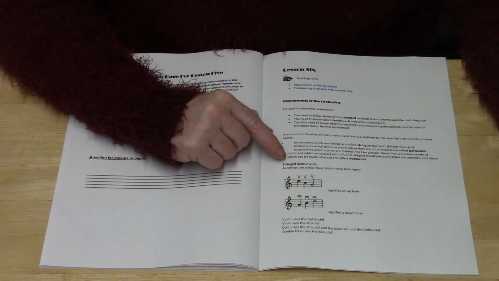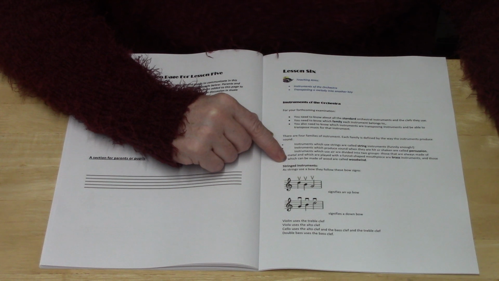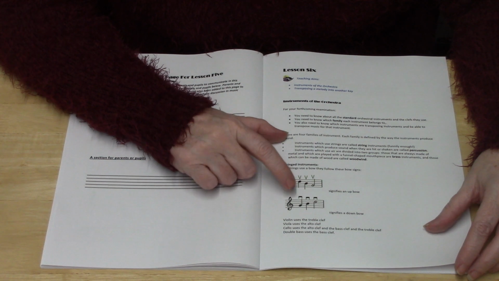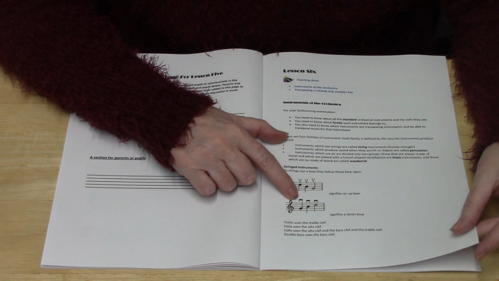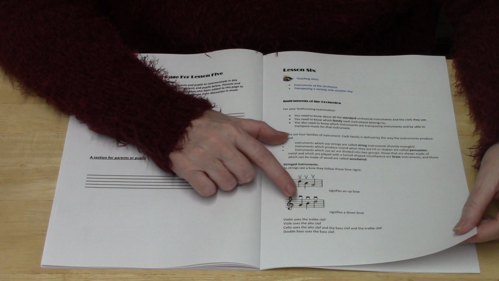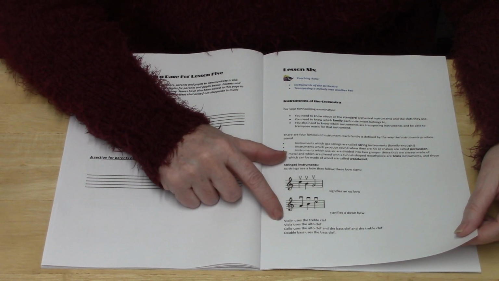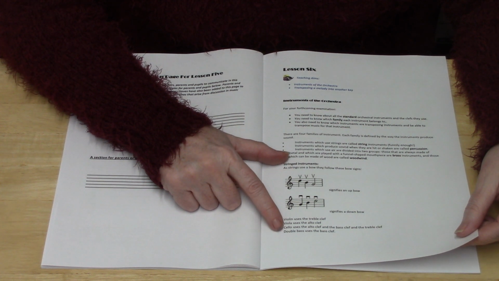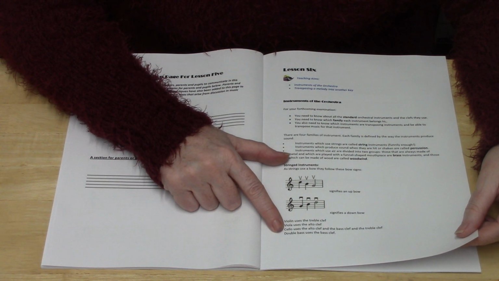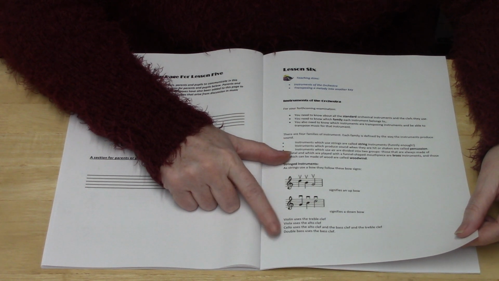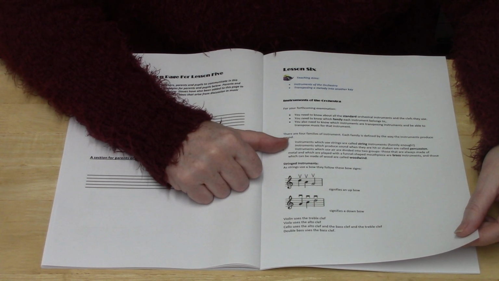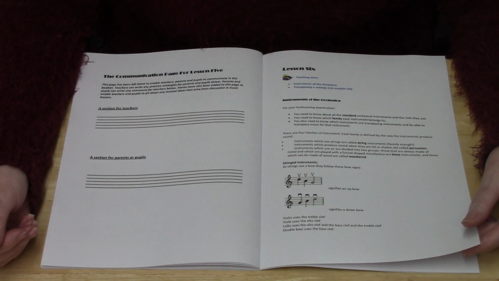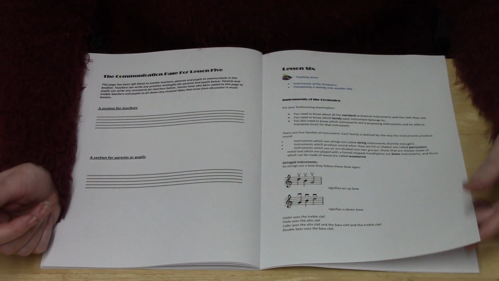So with the stringed instruments, for example, you have bow signs. So you have this little V sign, which signifies an up bow, and you have this little sign, which signifies a down bow. The violin uses the treble clef, the viola uses the alto clef, the cello uses the alto clef and the bass clef and the treble clef, and the double bass uses the bass clef. You need to know about the clefs that are used, as this may well come up as an instrument question for your exam.